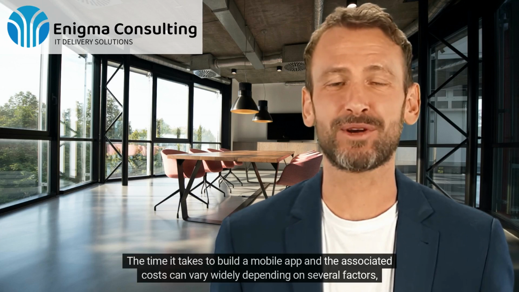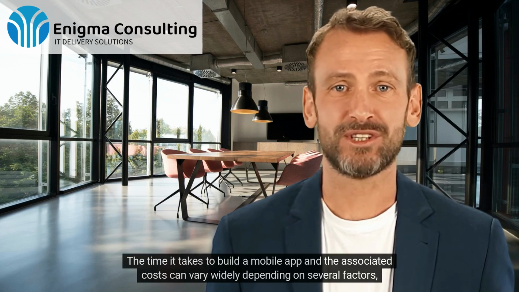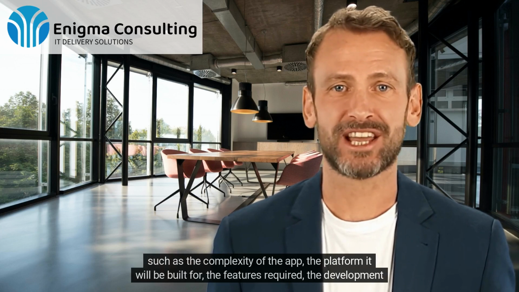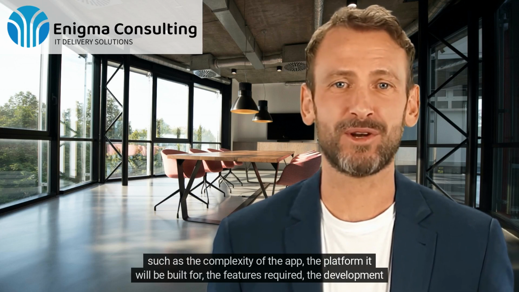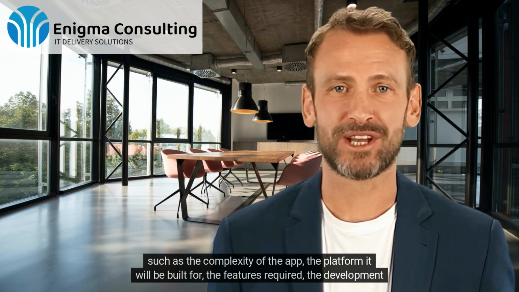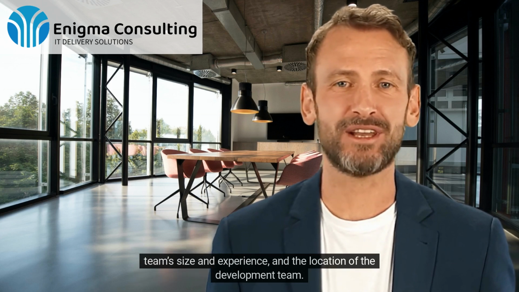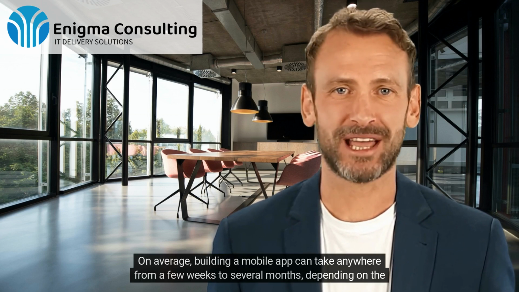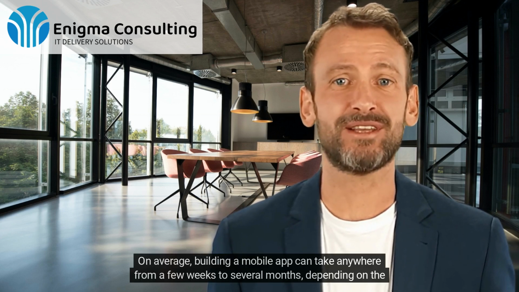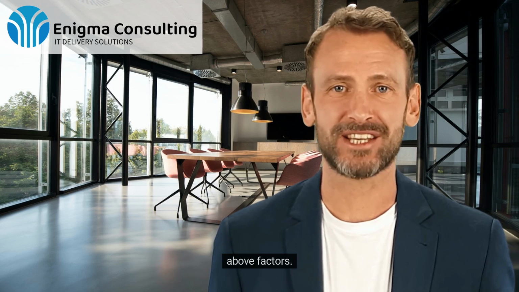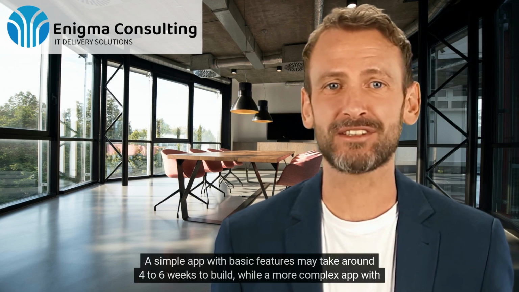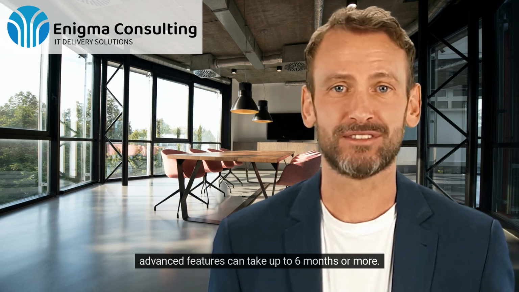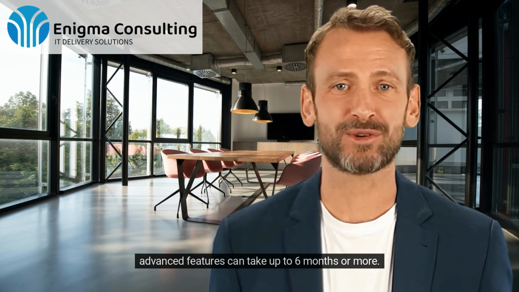The time it takes to build a mobile app and the associated costs can vary widely depending on several factors, such as the complexity of the app, the platform it will be built for, the features required, the development team's size and experience, and the location of the development team. On average, building a mobile app can take anywhere from a few weeks to several months, depending on the above factors. A simple app with basic features may take around 4 to 6 weeks to build, while a more complex app with advanced features can take up to 6 months or more.